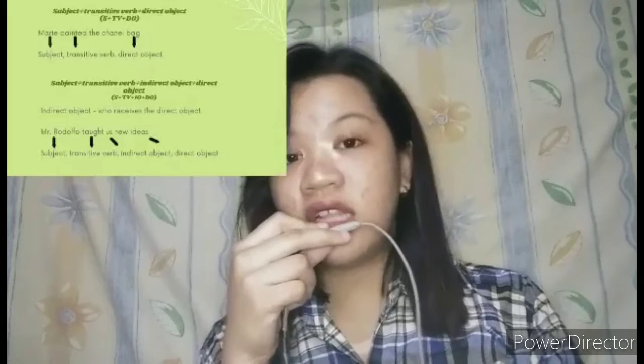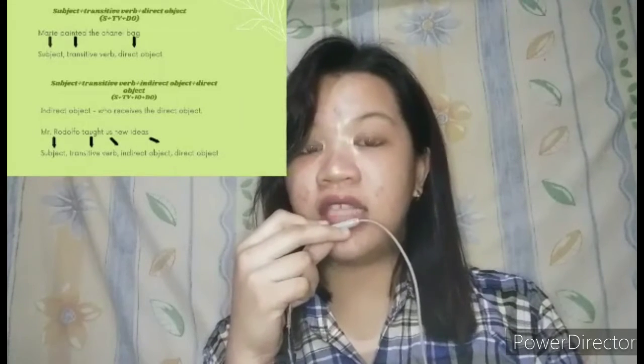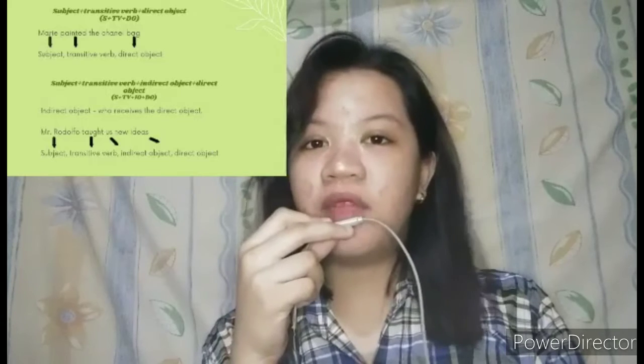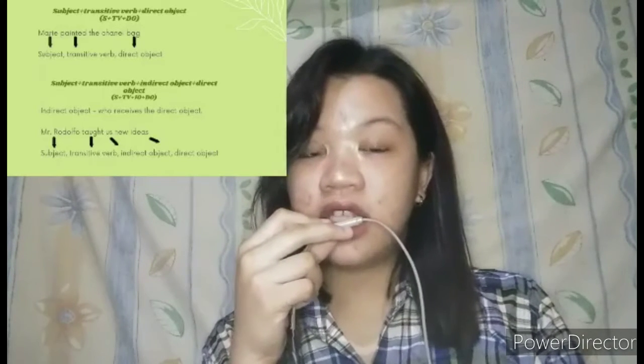Let's go to our sentence pattern, which is subject plus transitive verb plus direct object. The example sentence is Marie painted the Chanel bag. Marie is the subject, painted is the transitive verb, and the Chanel bag is the direct object who receives the verb. For additional knowledge, the advantage of transitive verb pattern is you can transform it into a passive sentence.